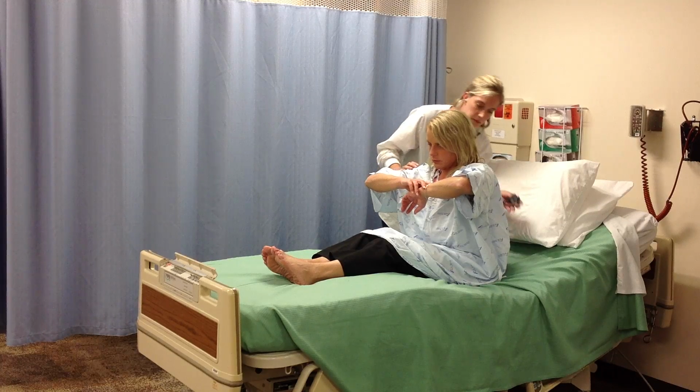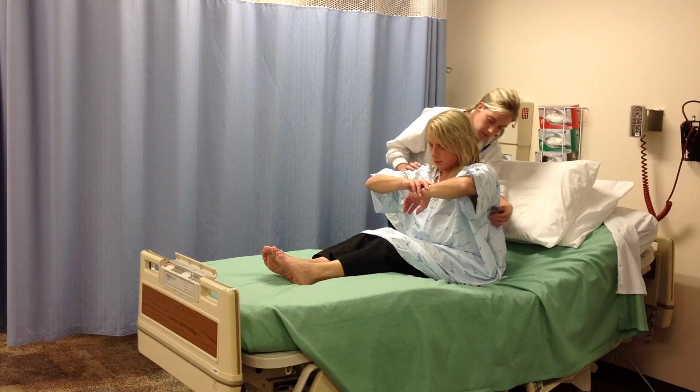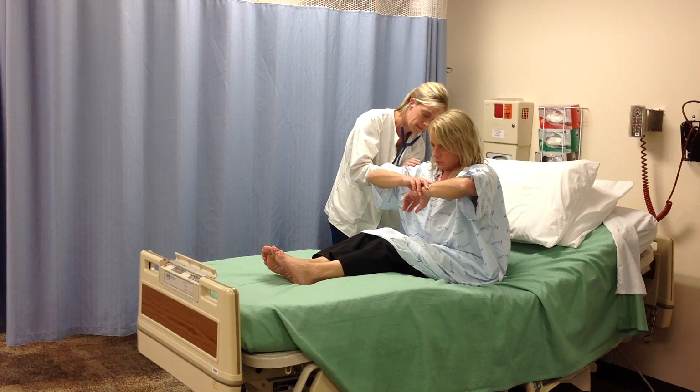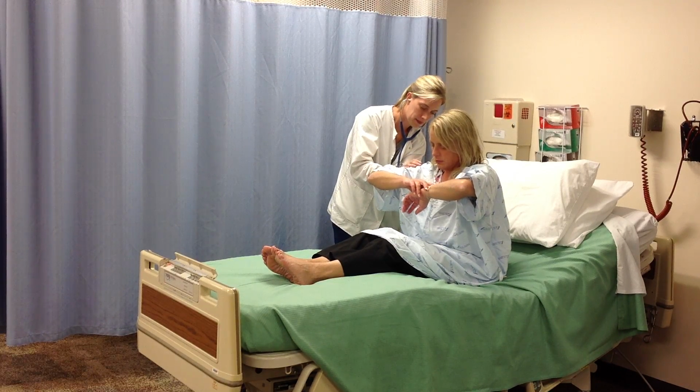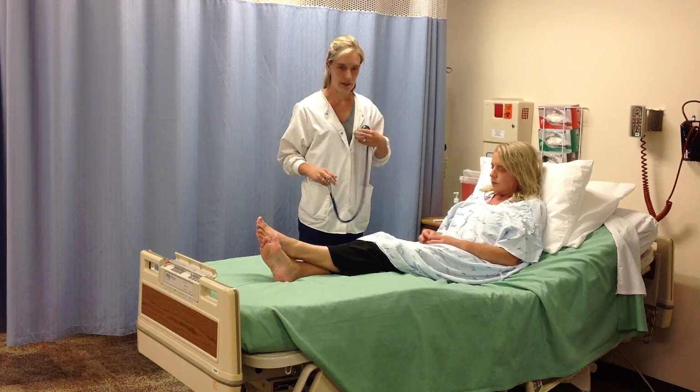The nurse is making sure that she's listening side to side, comparing each breath sound from one side to the other. Okay, you can go ahead and make that. Thank you. Lungs are clear bilaterally.